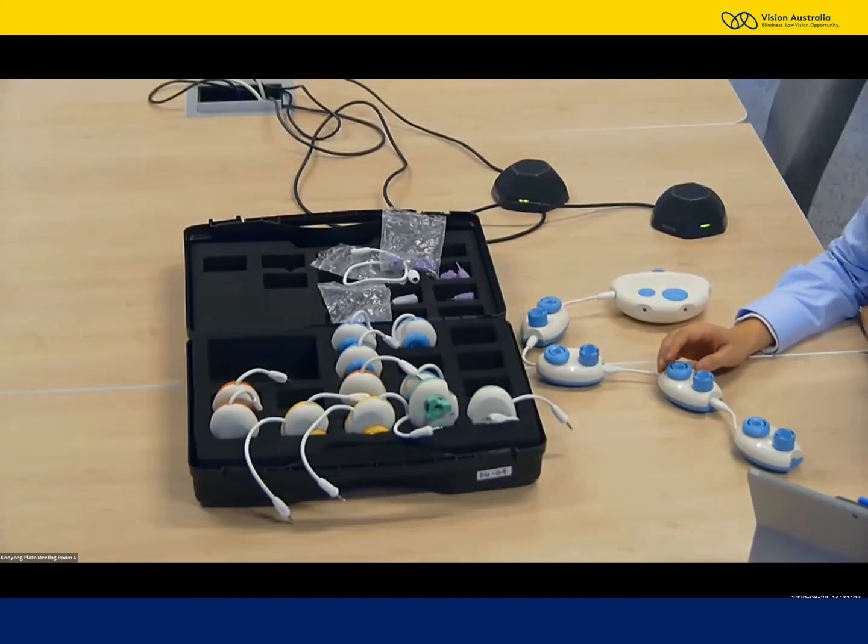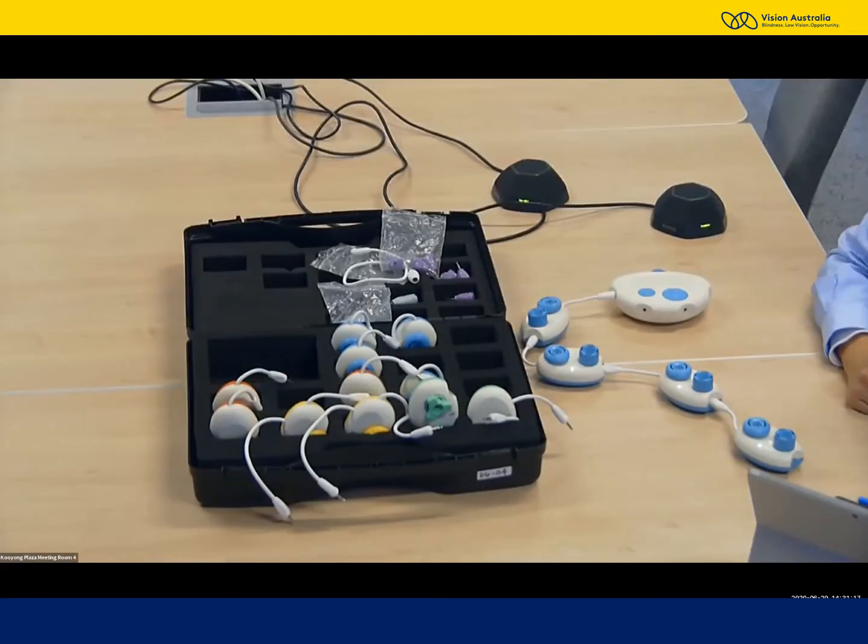Did we? Yes, I think the first Play Pod, we don't have the first twinkle. Oh, okay. Never mind. We'll keep going anyway. We're not having an exam.